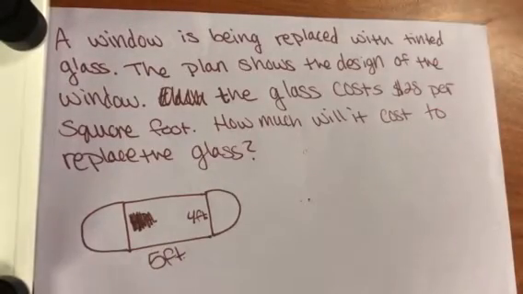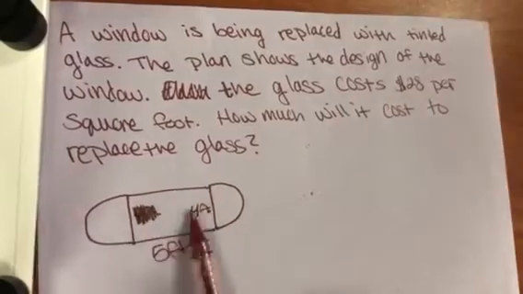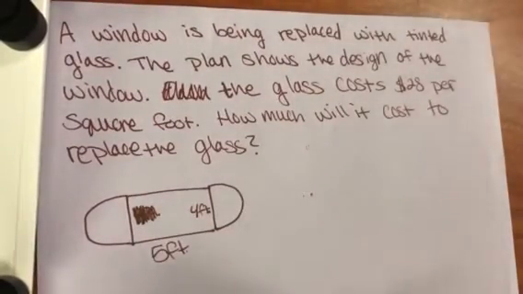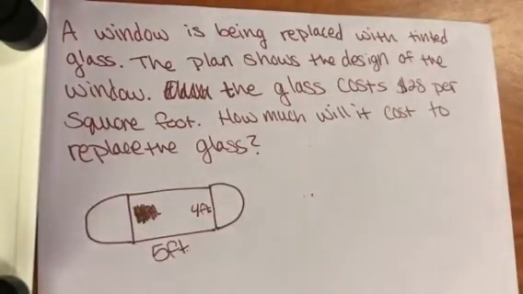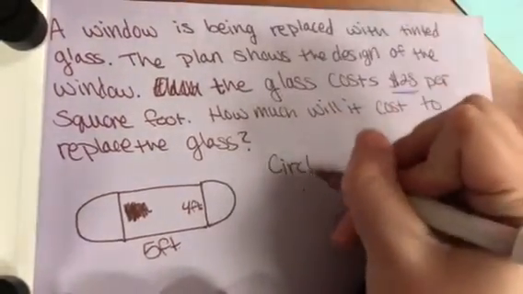All right, so we have a window here. It's all glass, so it's got a rectangle and then little side pieces. So all I have to do is find the area of a circle. Yes, because there's half and half, which makes a full circle. But we'll get there later.